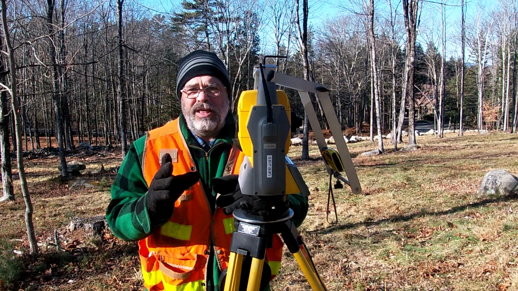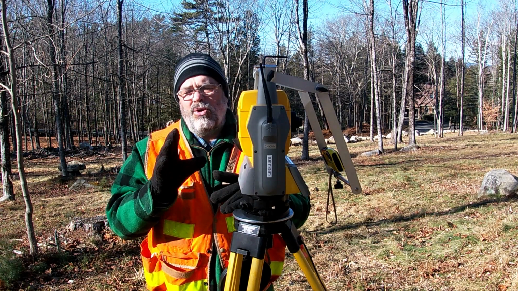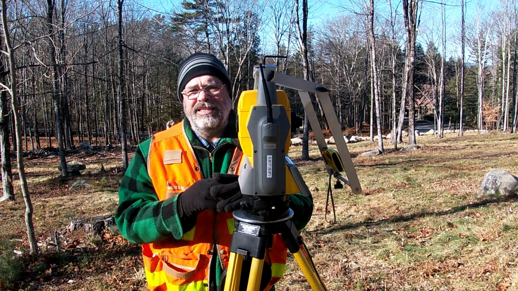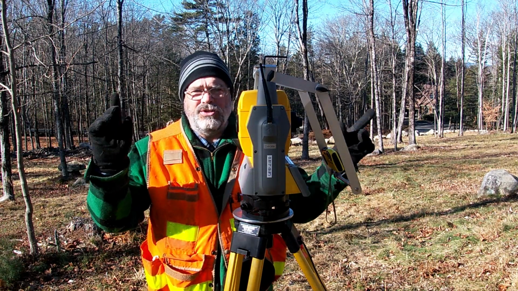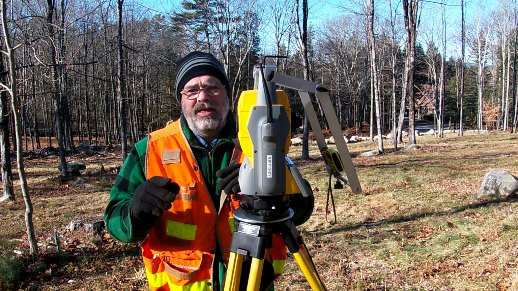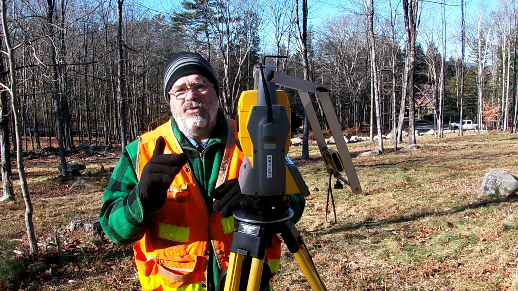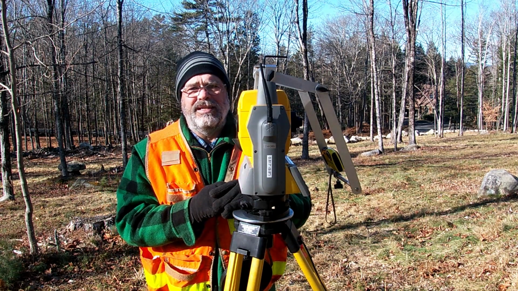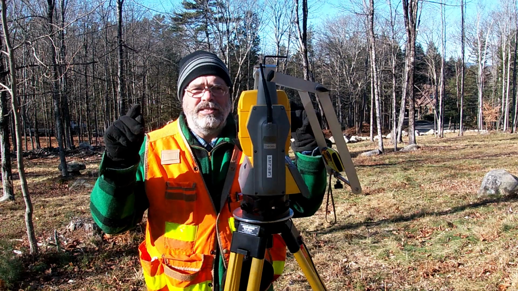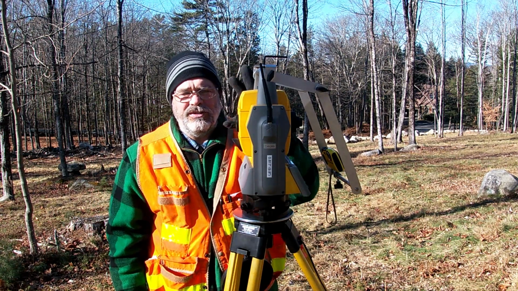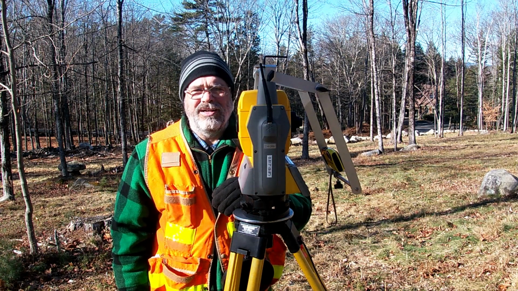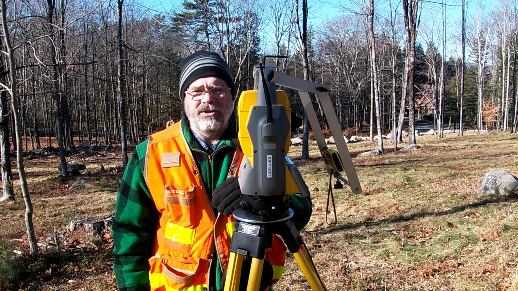And in order to do that, we started off by using program 26, which measured the distance between those two reference points. Then we used program 43, enter coordinates, to put those two points on our coordinate system in a file, so the total station was aware of those points on our grid.